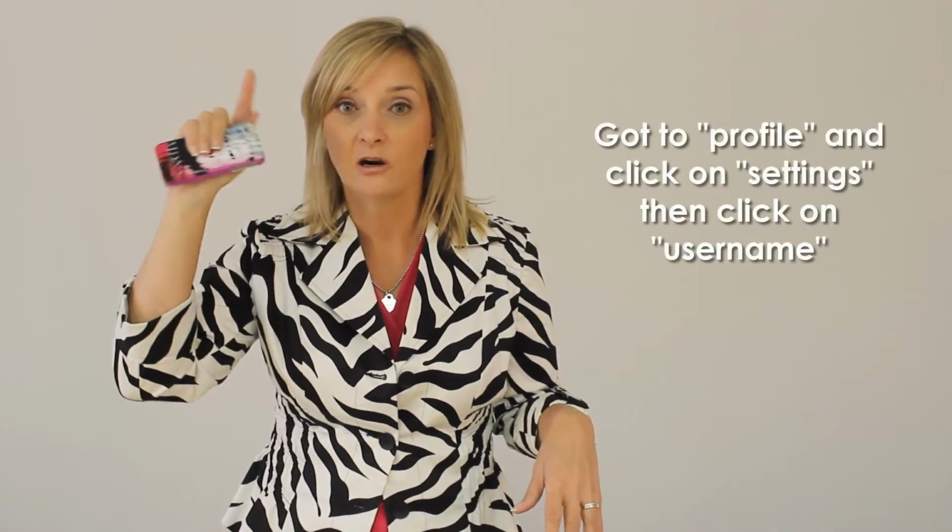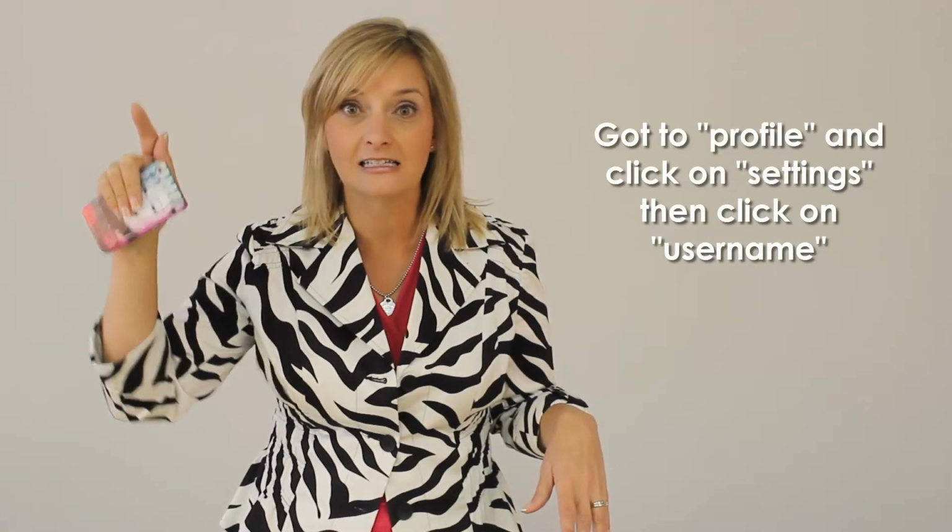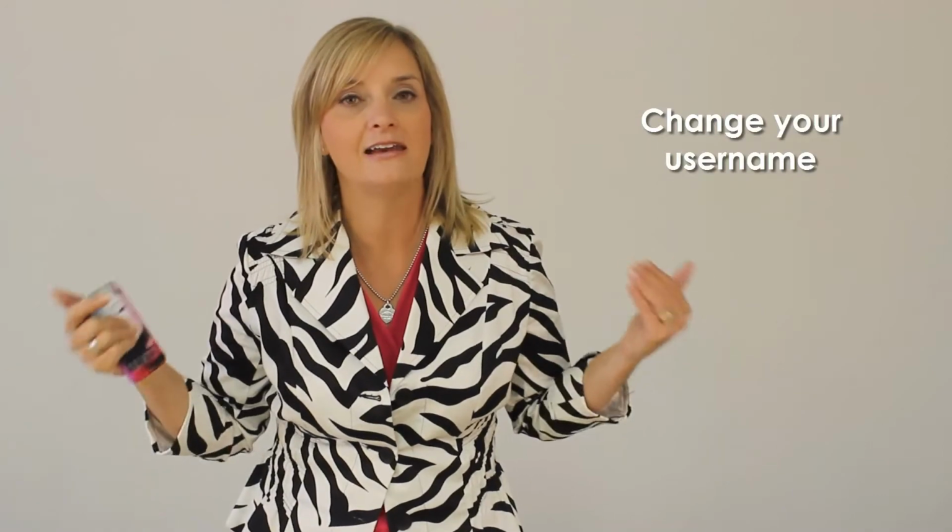You just go into your settings, right at the top, click on the little drop down where the head is, go to profile, click on settings, click on username, and you can change your username and nothing changes. All the people you're following stay the same. All the people that are following you stay the same.